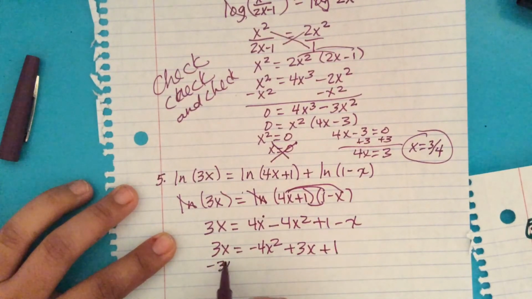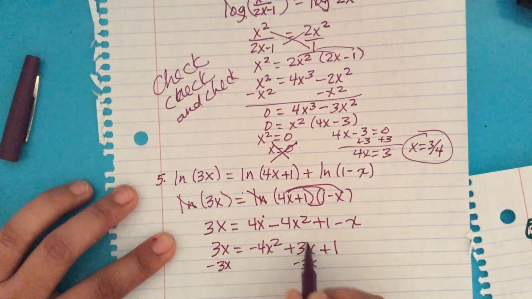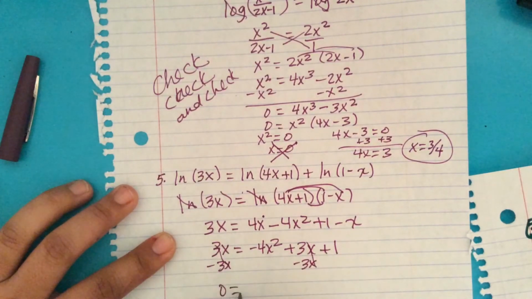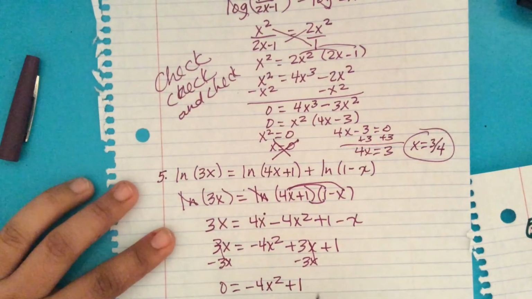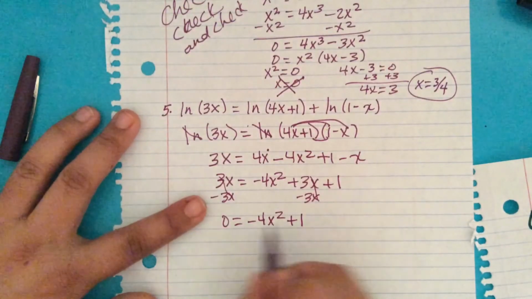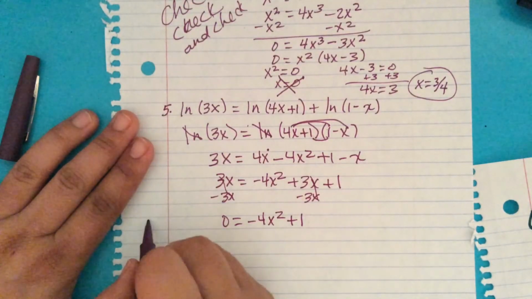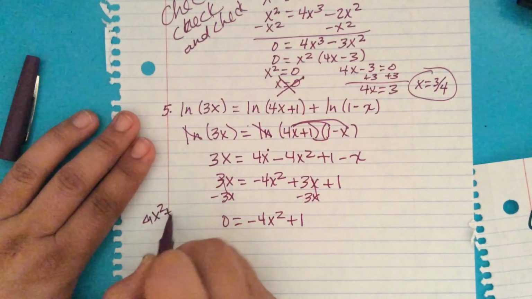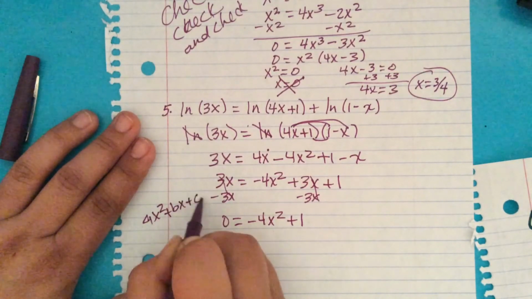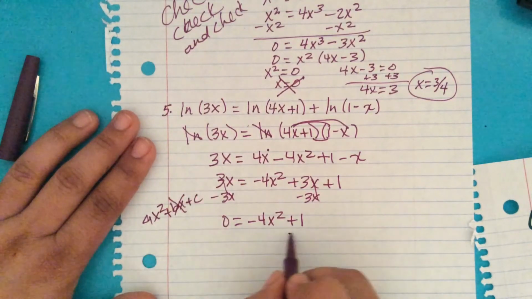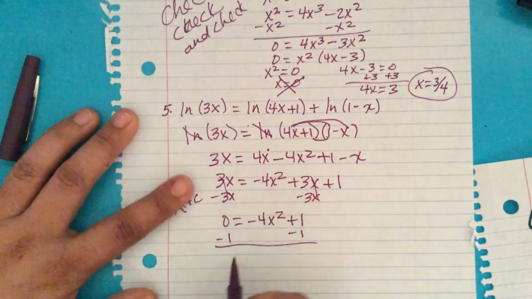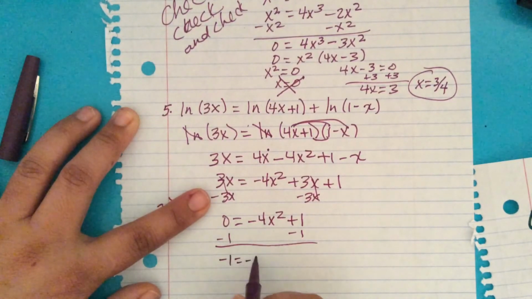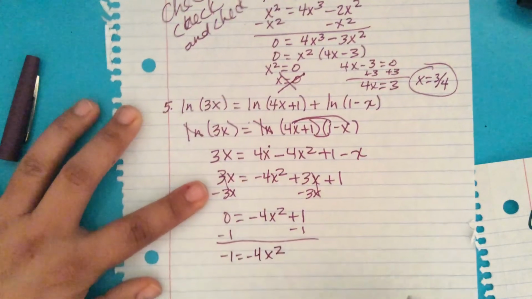Move the 3x. They cancel out. So 0 is equal to negative 4x squared plus 1. Now these are easy, because you don't have ax squared plus bx plus c. You don't have the middle term. So then I can subtract the 1. Negative 1 is equal to negative 4x squared.